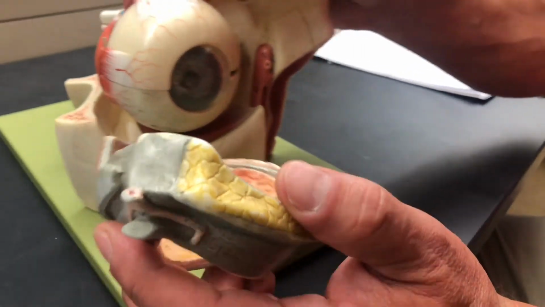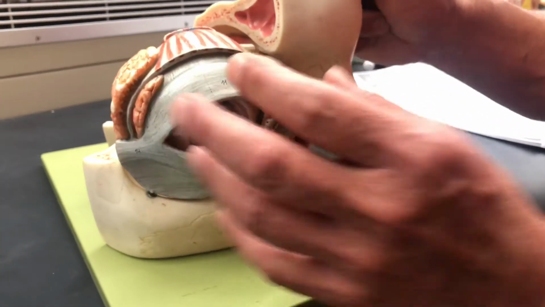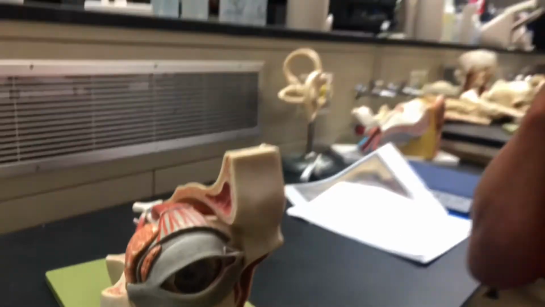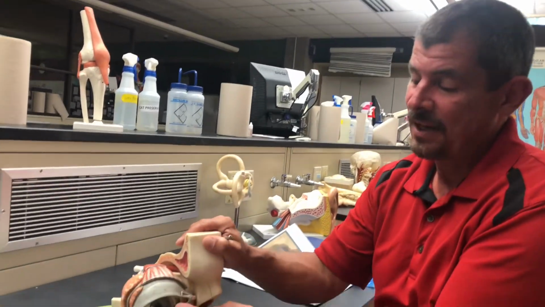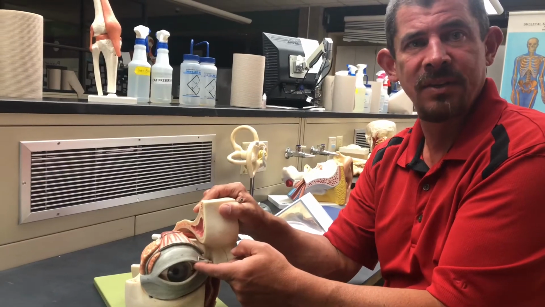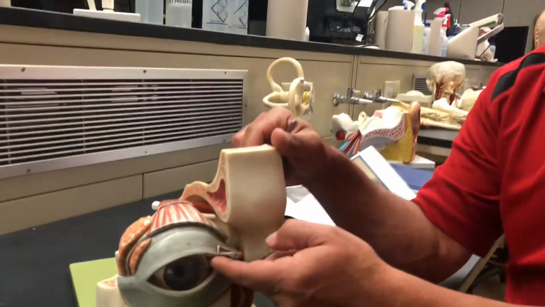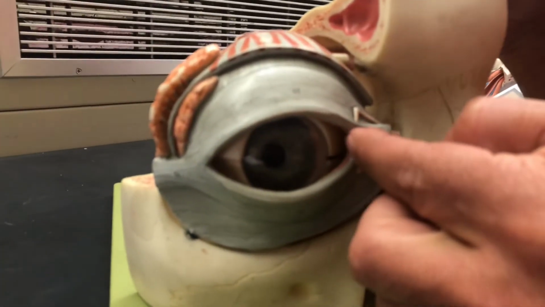And then what happens is, if you think about when you're crying, where do the tears usually start to fall down your face? Usually on the medial side, because that is where the collection point is. That's where the tears are collected.